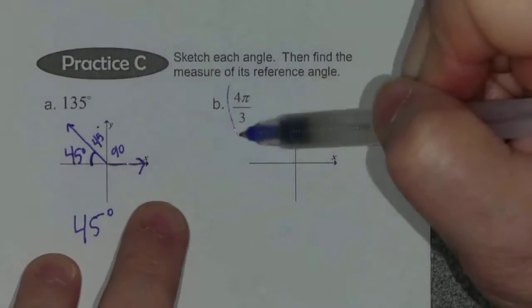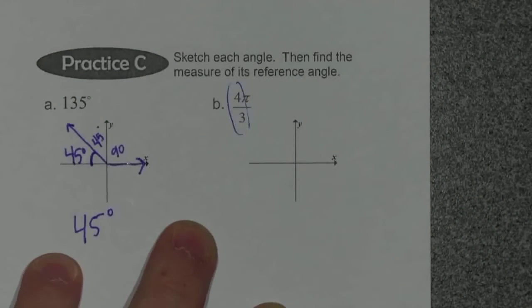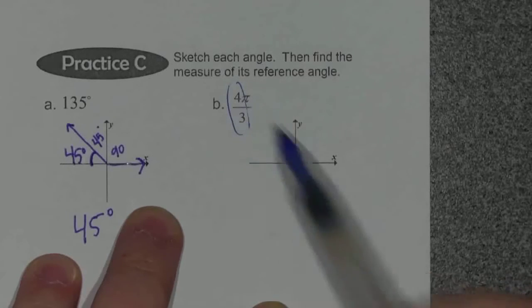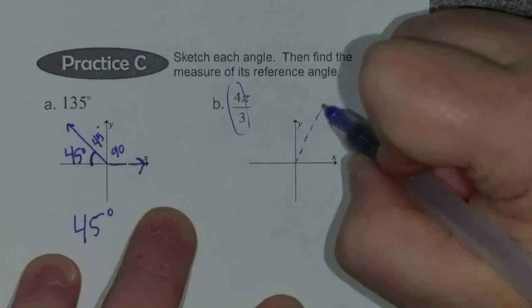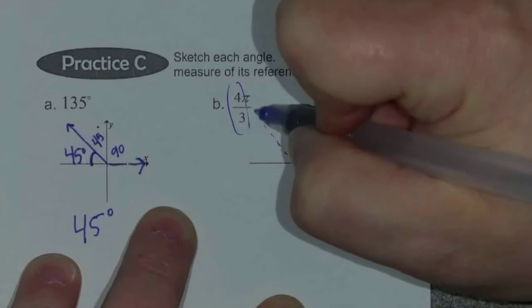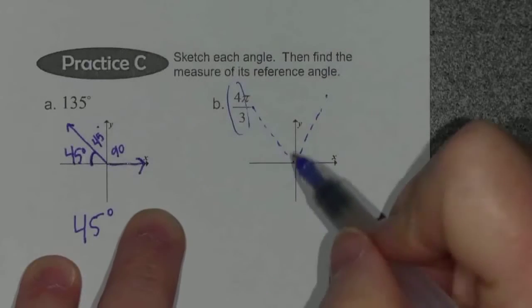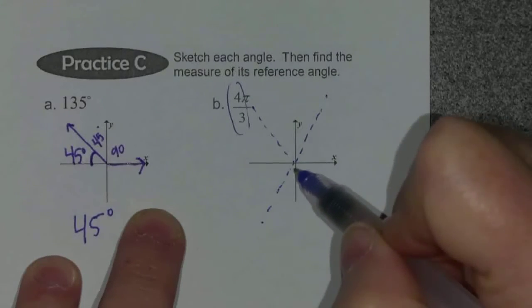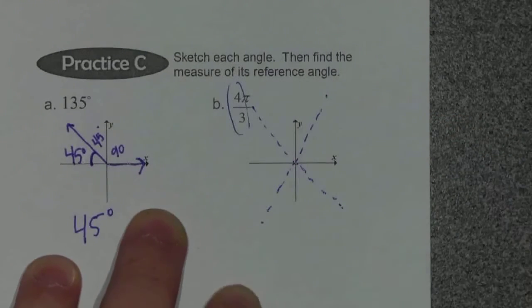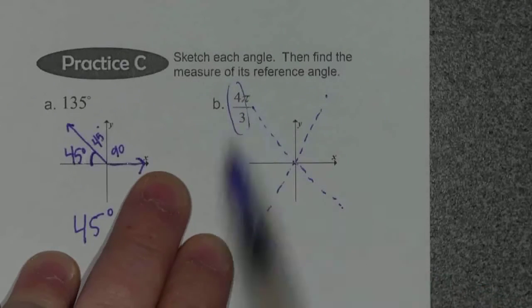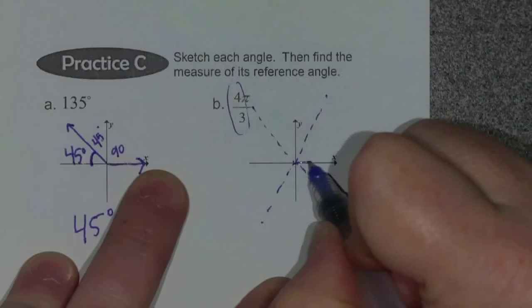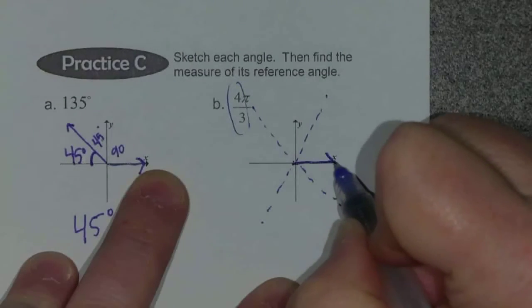This is over 1, so I have to use the top and the bottom of my coordinate plane, right? How many pieces am I breaking the top and the bottom into? 3 equal ones. So maybe here and there. That's not very good, but you're getting it, right? 3 equal pieces. There and maybe there. Not very good for 3 pieces, but how many of my pieces am I taking to make my angle?